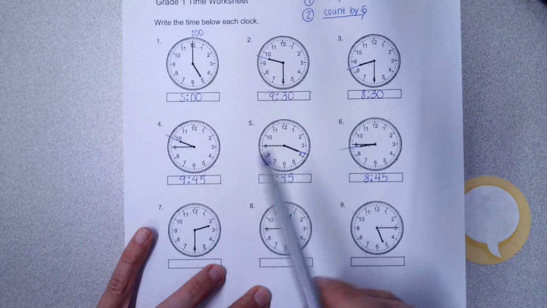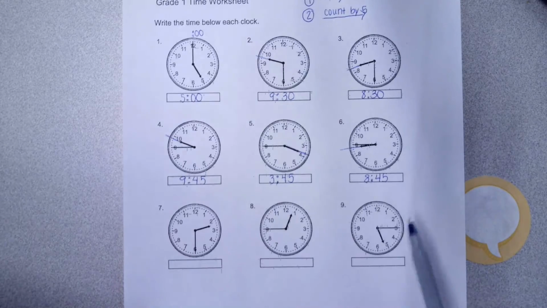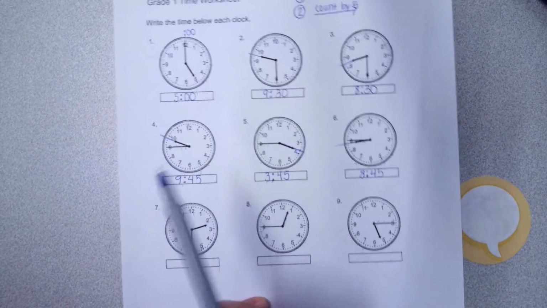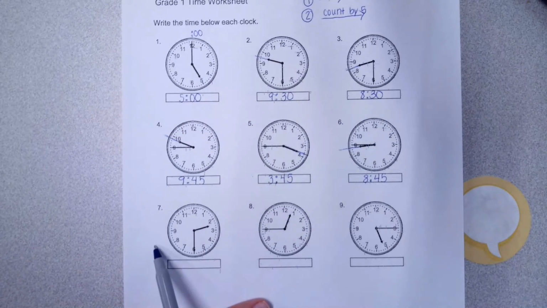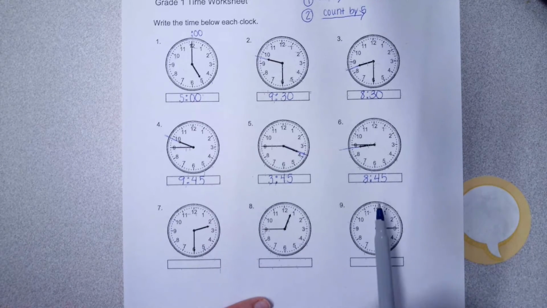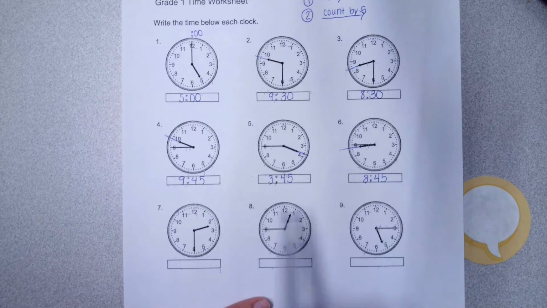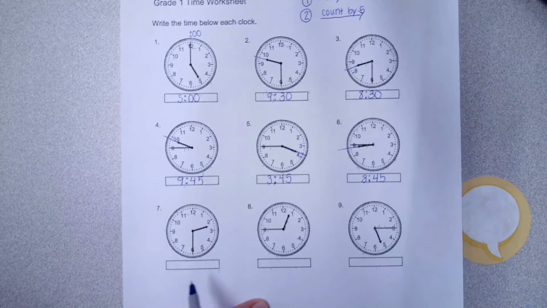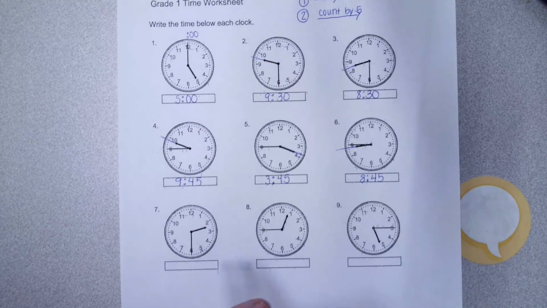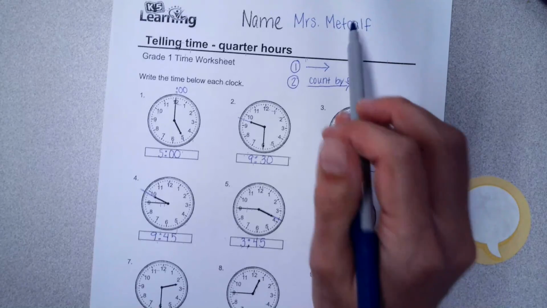If it does not, you will have to redo it. So make sure you go back if you missed one and fill it in like I have to make sure you understand how to tell time to the nearest 5 minutes. Your job now is to do 7, 8, and 9 by yourself. So before you turn it in, you should have these 3 complete and your name on your paper.